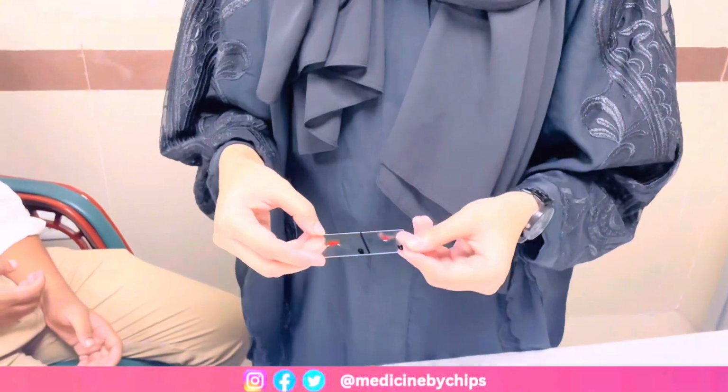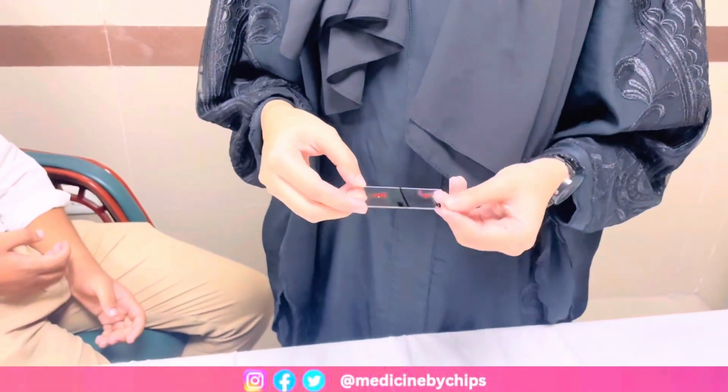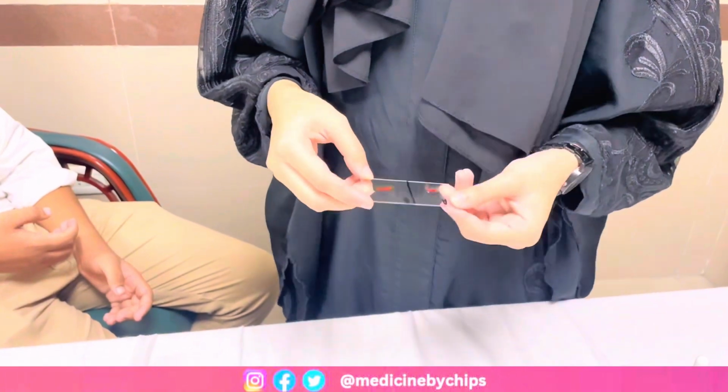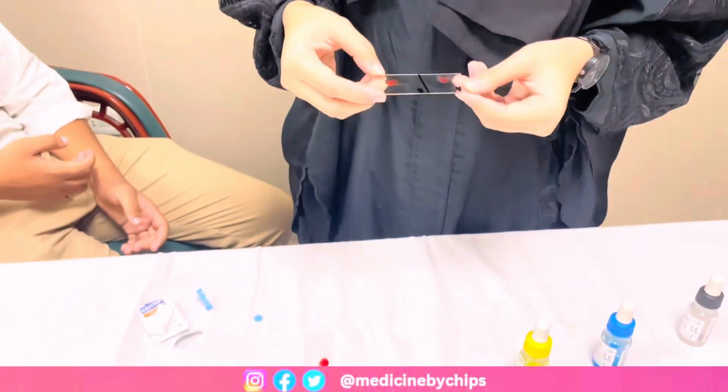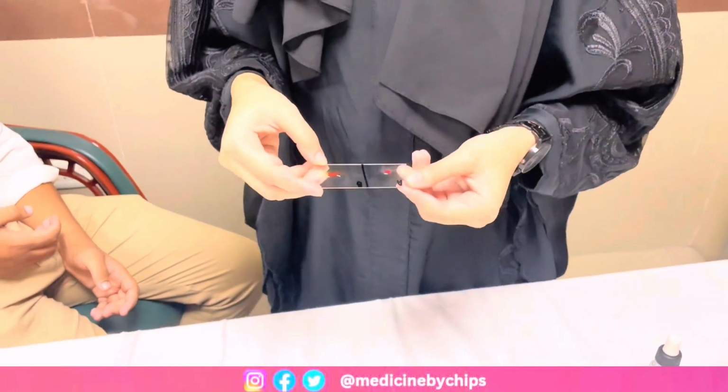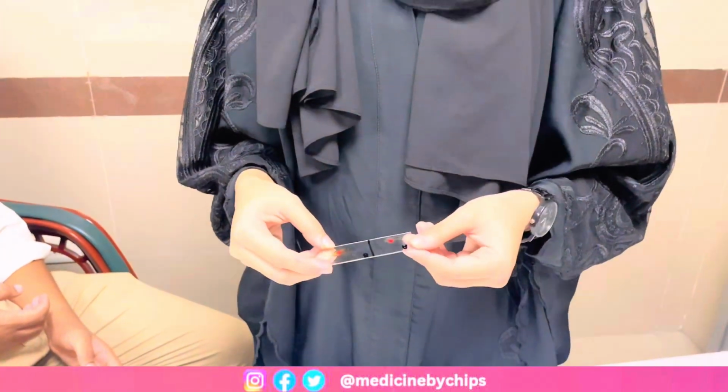Basically, you have to roll the slide for 2 to 3 minutes in order to check for agglutination. After that, there will be clumps of RBCs. If agglutination occurs on side A, this means that the patient has blood group A because his antibodies reacted to those antigens. And if agglutination occurs on side B, it means that the patient has blood group B. And for RH, if agglutination is present, it means that the blood group is positive, and if agglutination is absent, it means that the blood group is negative.